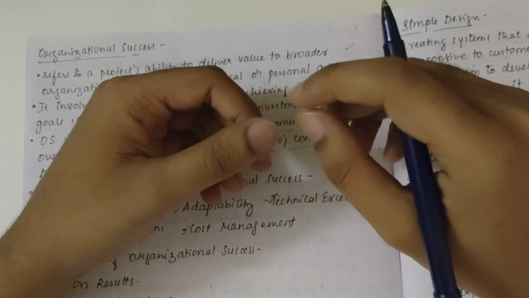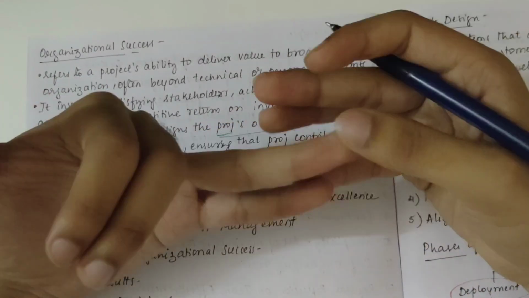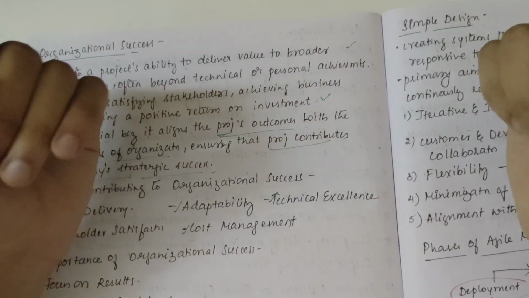Then we have cost management. That is, we have to efficiently manage the resources. We should not waste any resources, and the budget also should be taken into consideration.